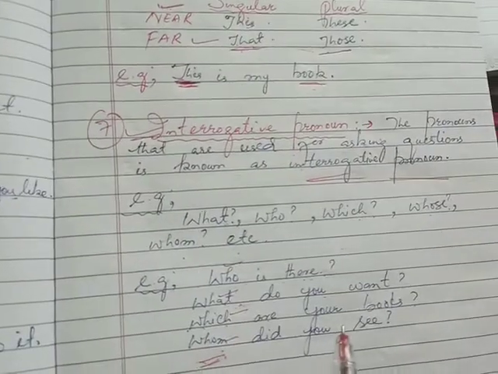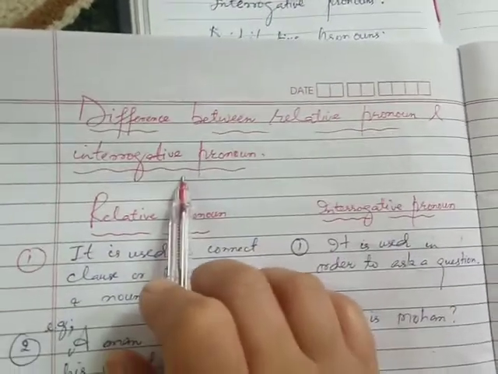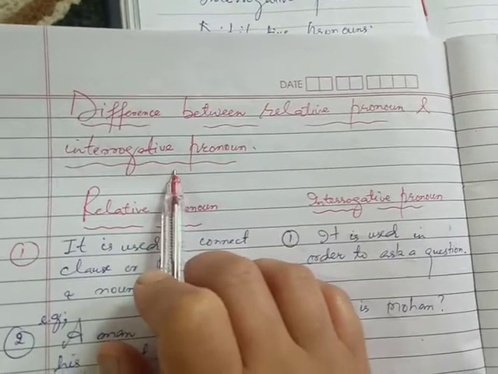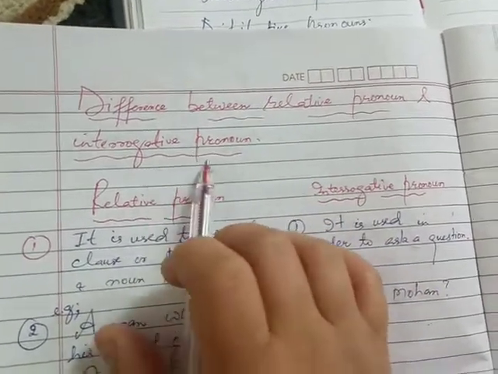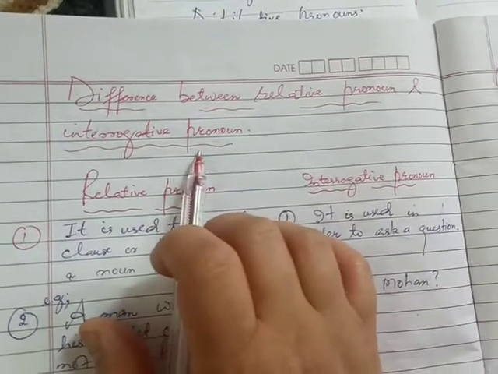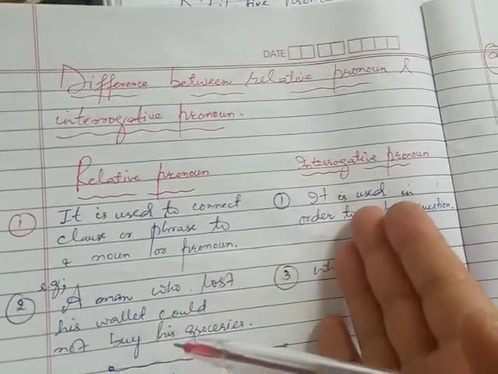So, in order to avoid confusion, my dear students, here is the difference between relative pronouns and interrogative pronouns, because the examples of relative pronouns and interrogative pronouns are almost the same. So here is the difference, and you can differentiate between them.